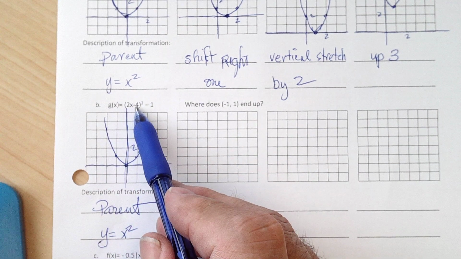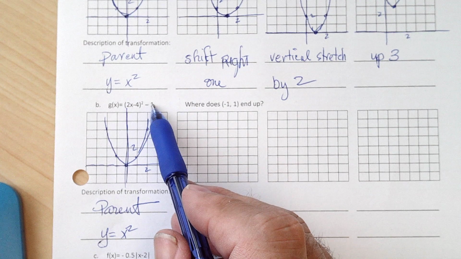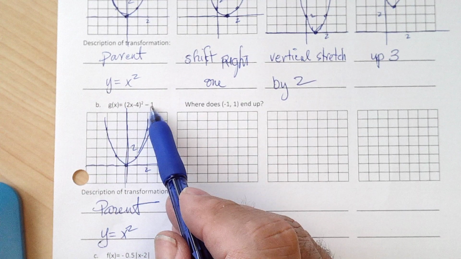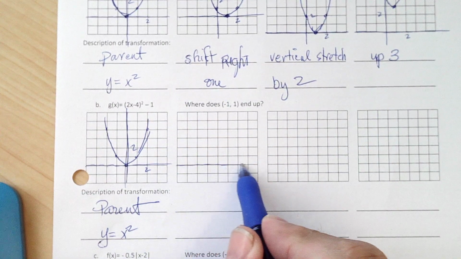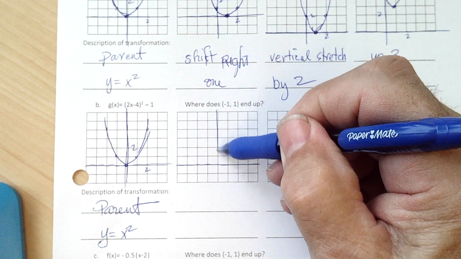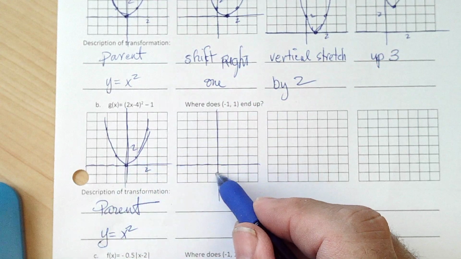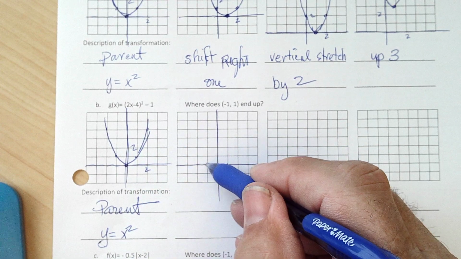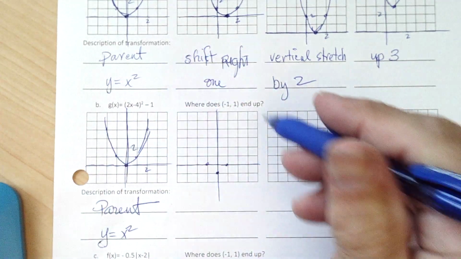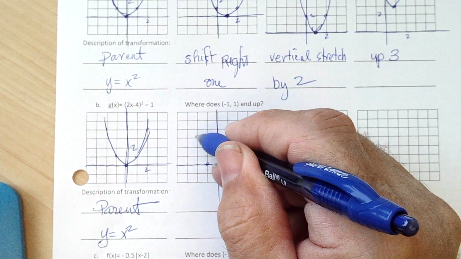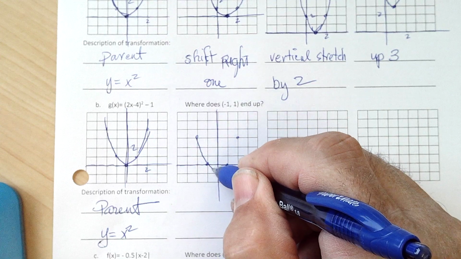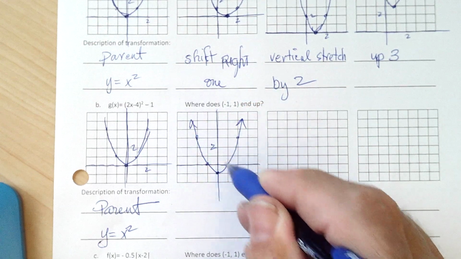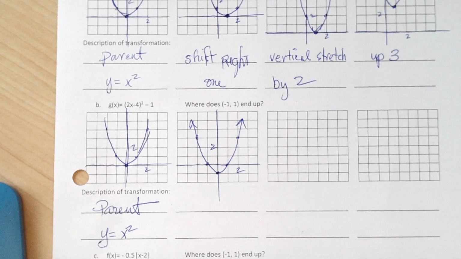Now I've got 2 things inside and 1 outside. I'm going to take care of the outside first. Outside is vertical, does what it says. It says take it down 1. So 0, 0 goes to 0, minus 1. 1, 1 goes to 1, 0. Those 2 points come down, and the 4s come down to 3s. 4 high goes to 3 high. Scaling is still 1 per square.